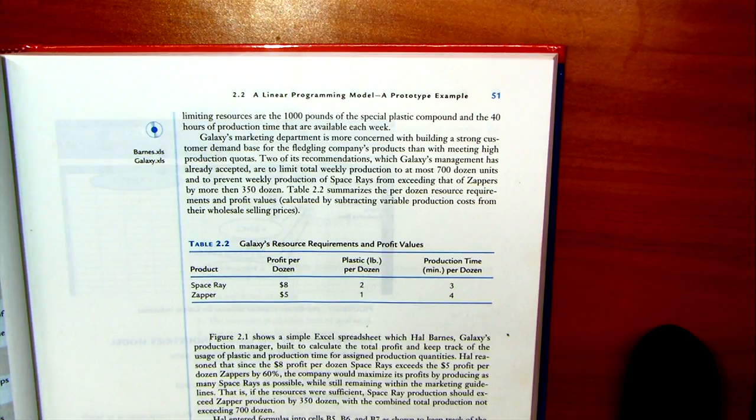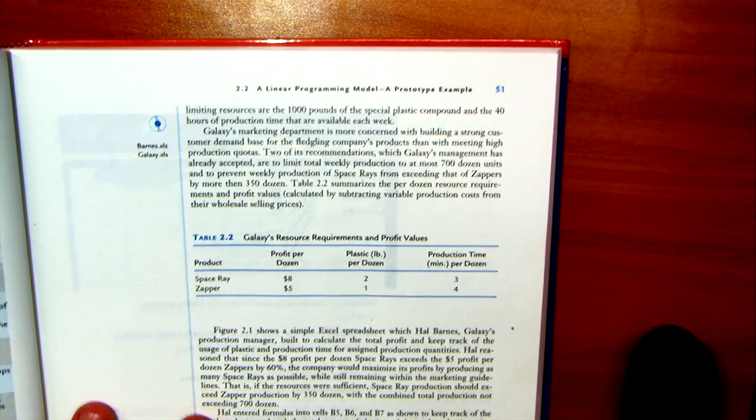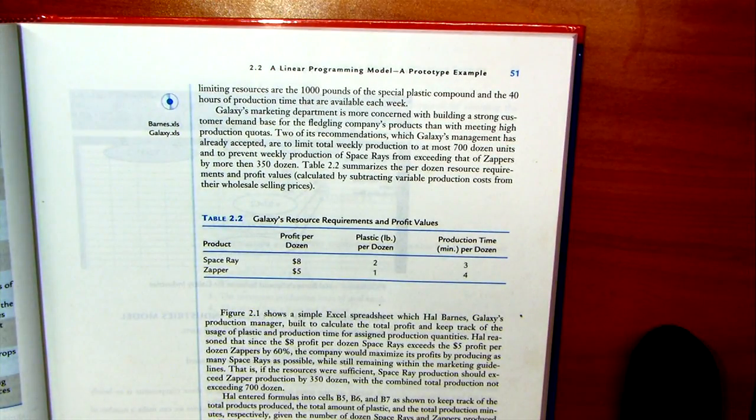So what does that sound like to you when I said limiting resources? What automatically should you say, that's going to end up where? That's a constraint, right? It's going to go down in the bottom. So that's a physical constraint, kind of a hard constraint. But we also have discretionary constraints because our marketing department says, we want to build strong customer demand for the fledgling company's things. So our marketing department has put two other constraints on us.